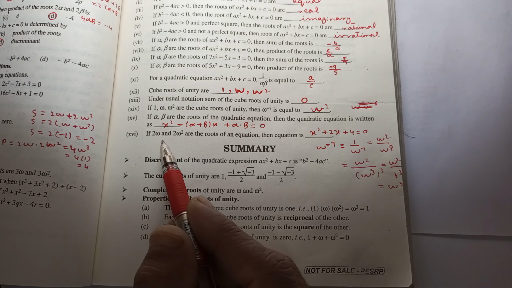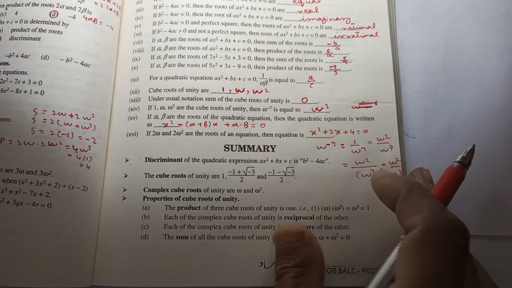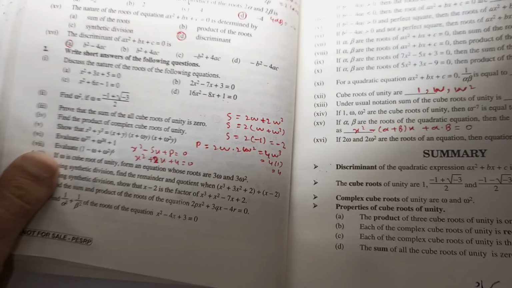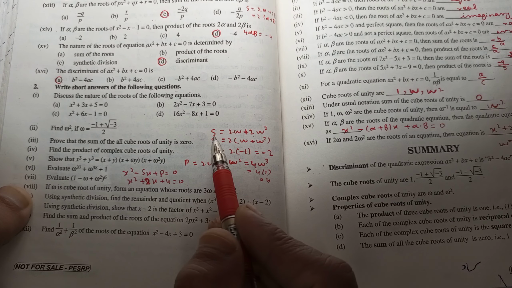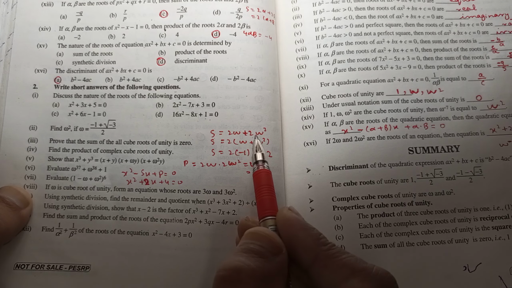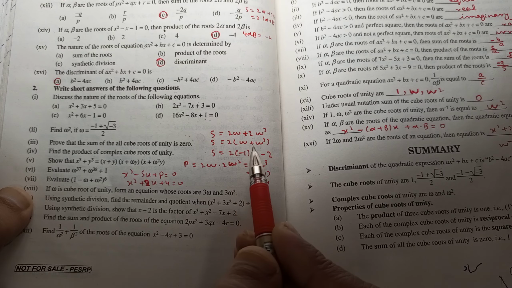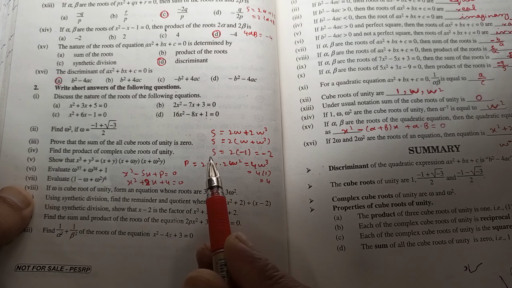Last, if 2 omega and 2 omega square are the roots of the equation, then the equation is, student, again we have to calculate the value by applying the formula. So consider s is equal to 2 omega plus 2 omega square, taking 2 common and putting the value we get minus 2, so s becomes minus 2.